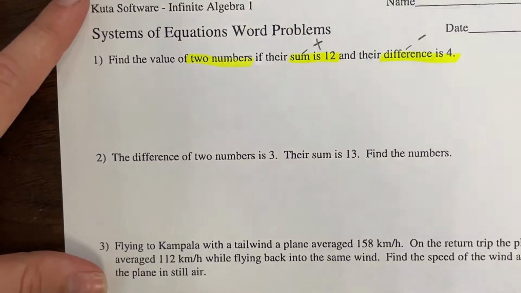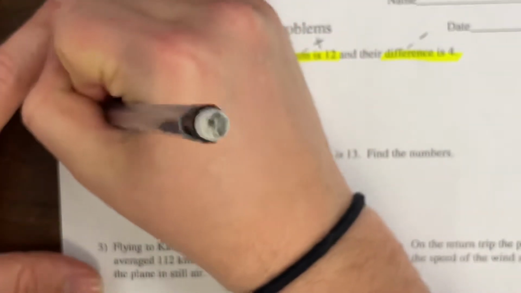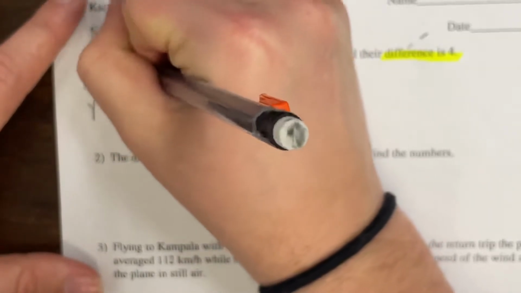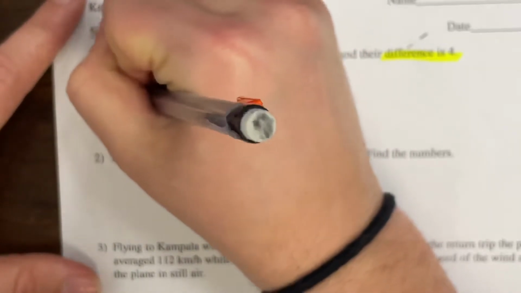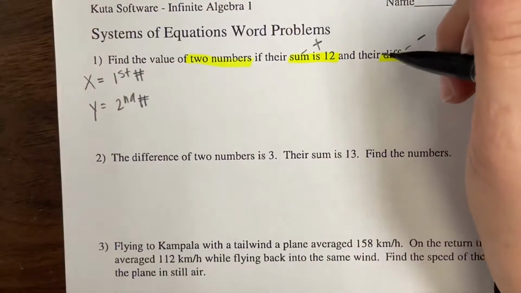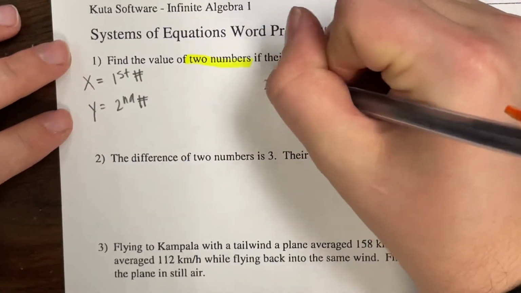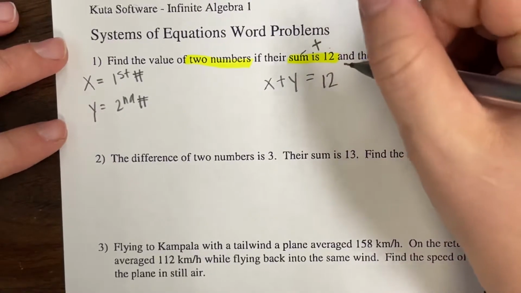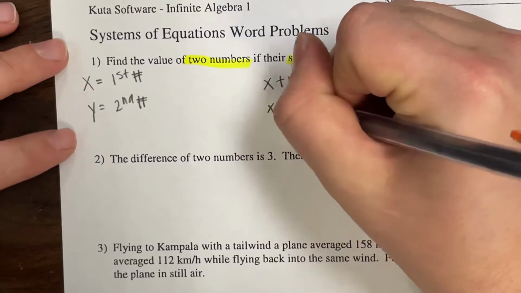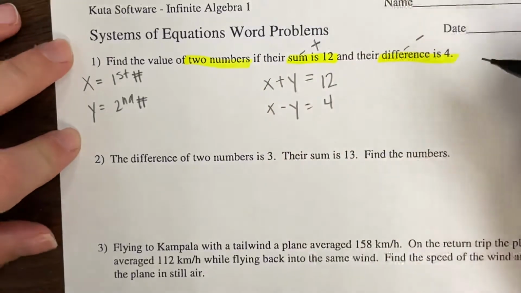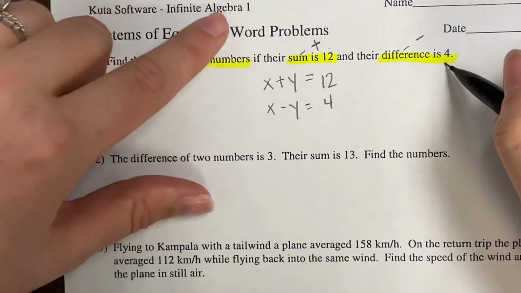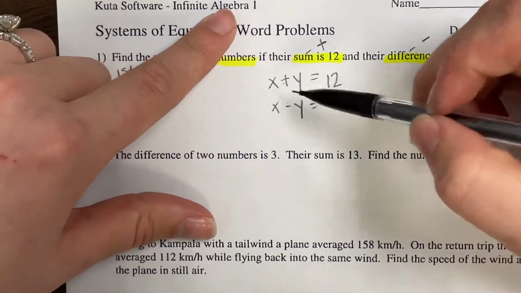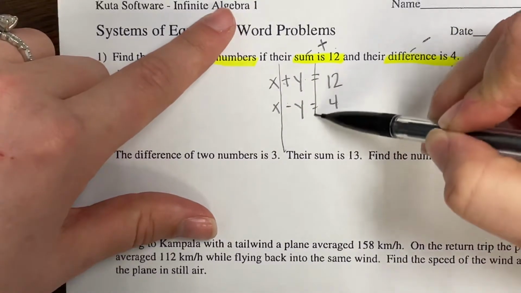I'm gonna pick my two variables. I'm gonna pick X and Y. X is going to represent the first number and Y will represent the second number. So when we add X plus Y, we'll get 12, their sum is 12. And when we subtract X minus Y, we get 4, their difference is 4. Right away, I notice that I have a positive Y and a negative Y, so I can use the elimination method.